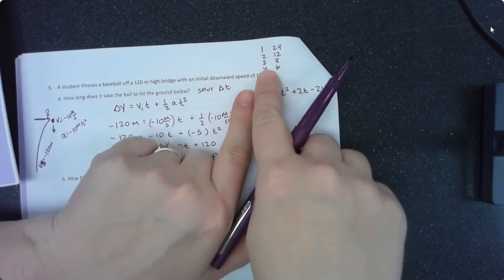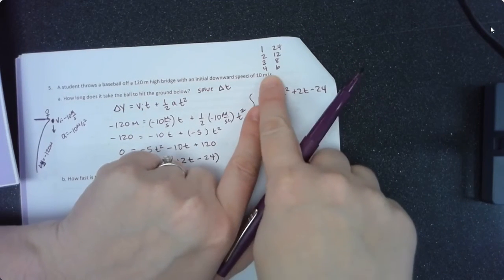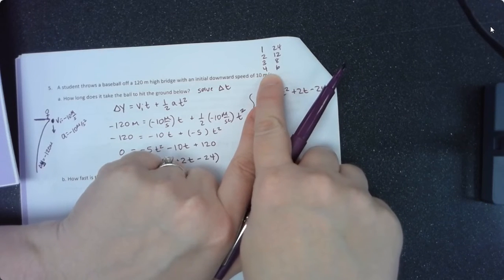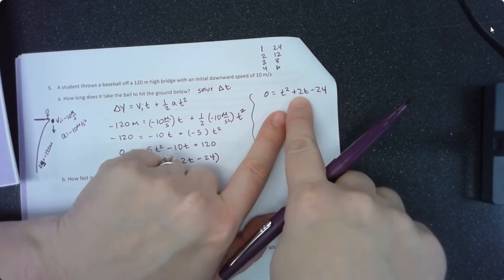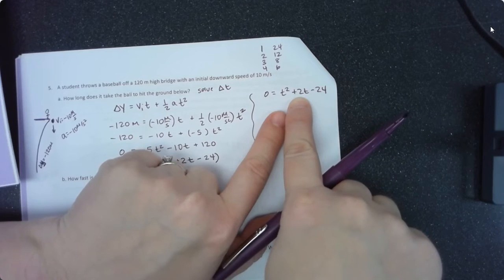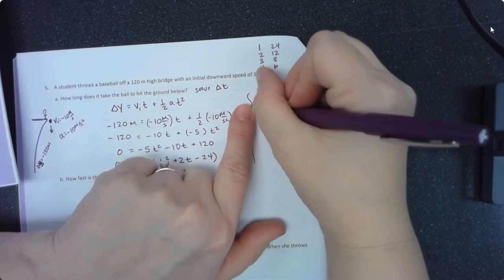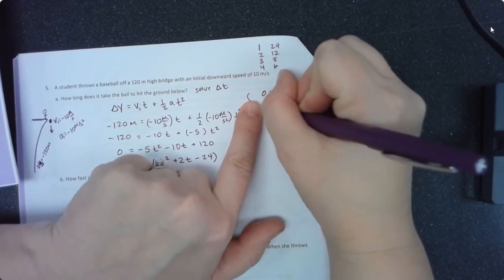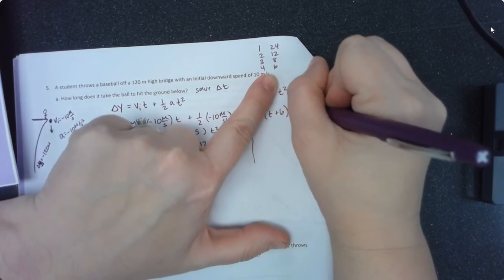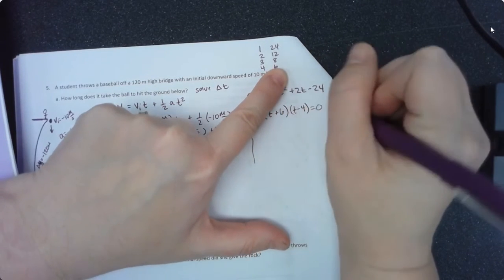And if I take a look at these, the one that has a difference of 2 is 4 and 6. And so if I use 4 and 6, I can make the 6 positive and the 4 negative and be able to get this plus 2. So say t plus 6 times t minus 4 equals 0.